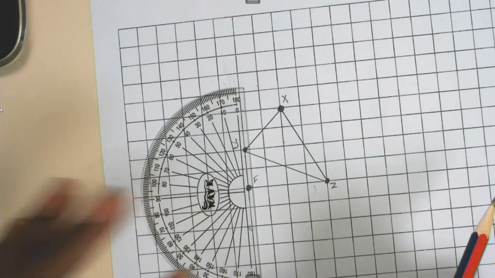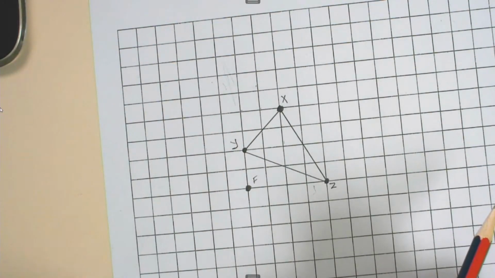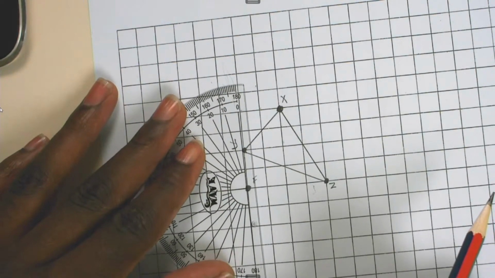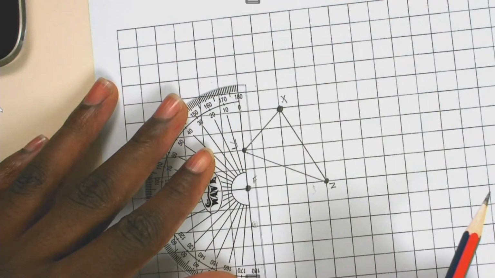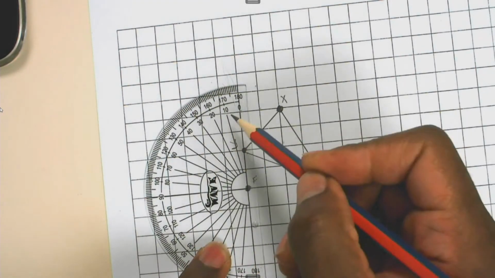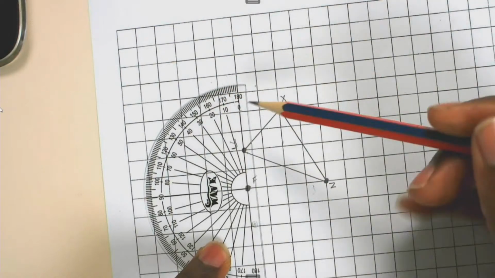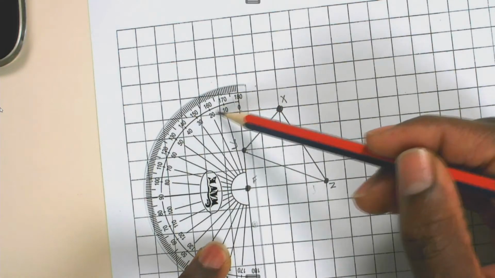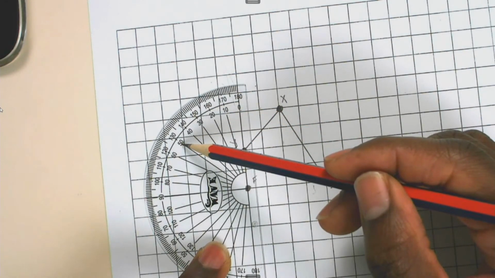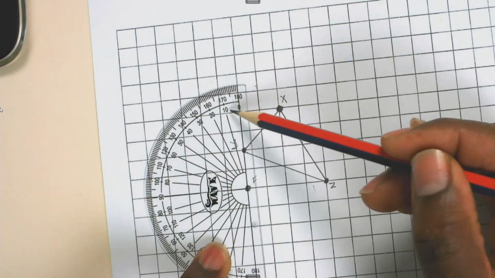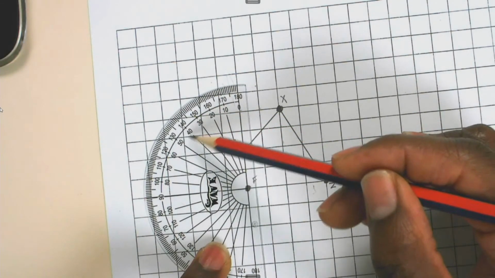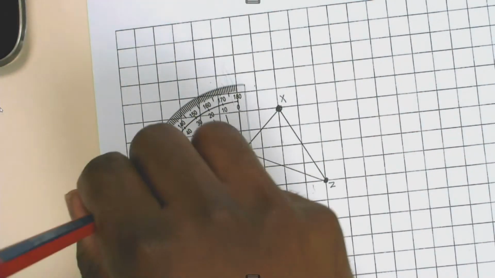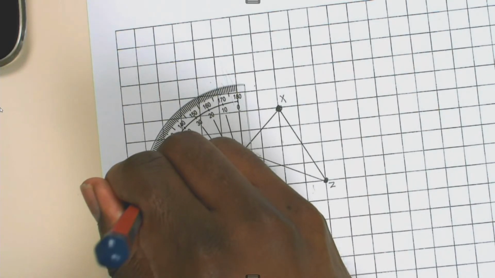So remember, when we rotate point Y, we're going to put the center at the center of rotation, and then the 0 must be at point Y. So I'm going to use my inside numbers in this case when I count. I'm going to start here. This will be 0, 10, 20, 30, 40, 50. Can you see I'm moving the opposite direction of the clock? So it is anti-clockwise. 10, 20, 30, 40, 50, 60, 70, 80, 90. So 90 is here. So the first thing there, I'm drawing a dot.